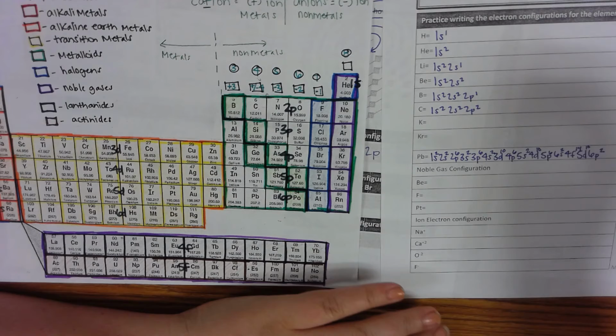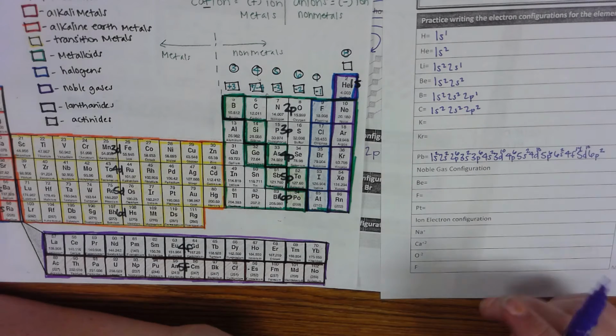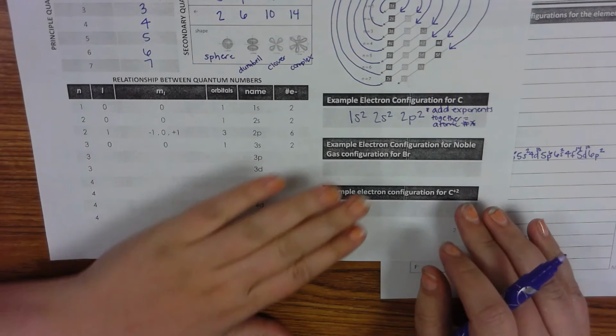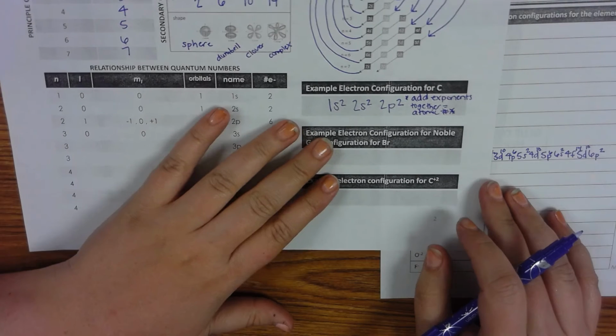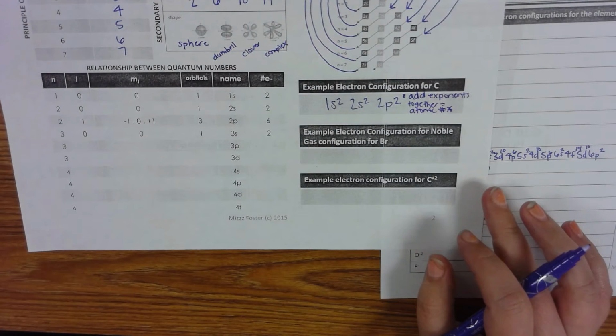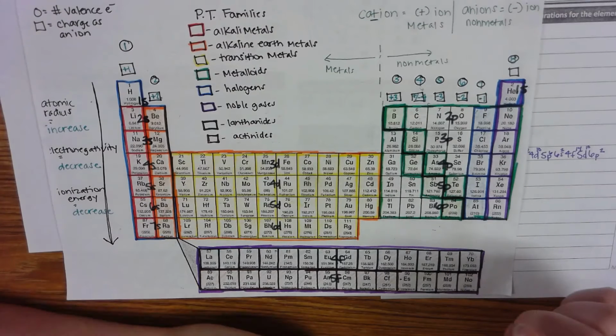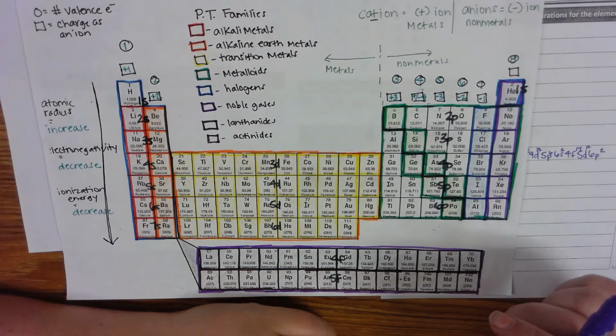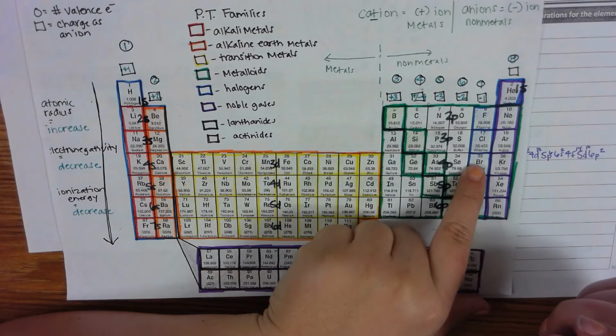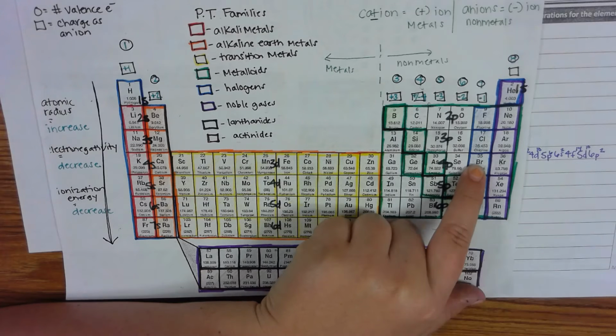Okay, so that was just plain old electron configuration. Now we're going to talk about noble gas configuration. So let's go back to this one here. Example: electron configuration for noble gas configuration for bromine. Here's how simple noble gas configuration is. All you do is find the element we're looking for. In this case, we're looking for bromine.